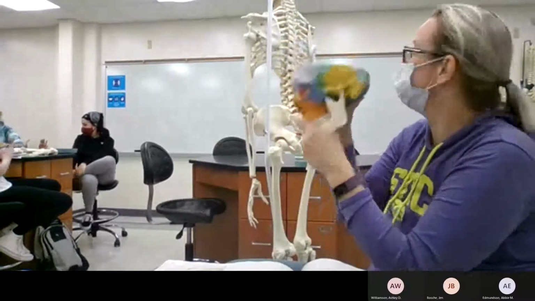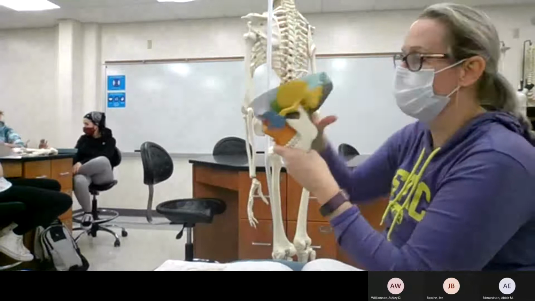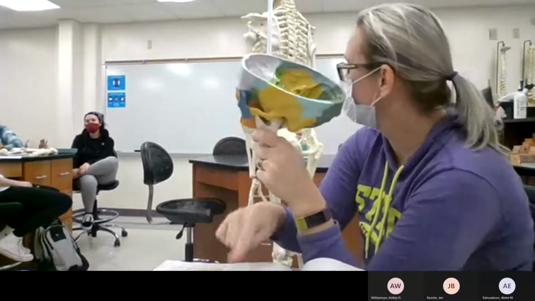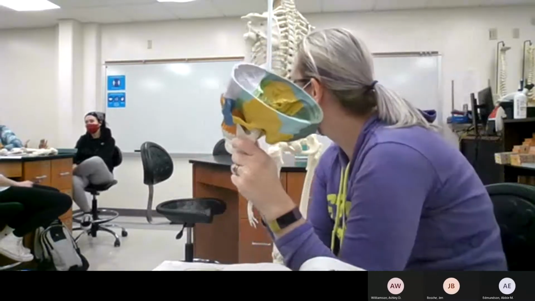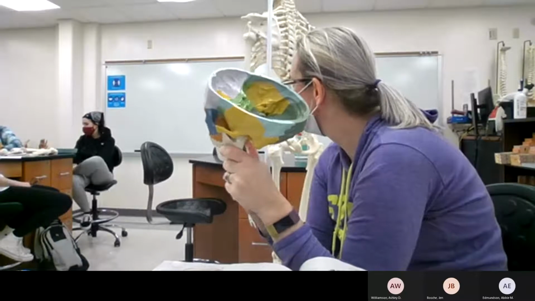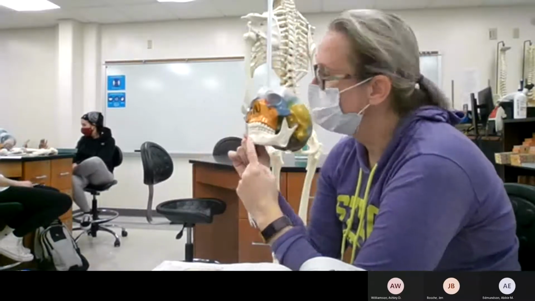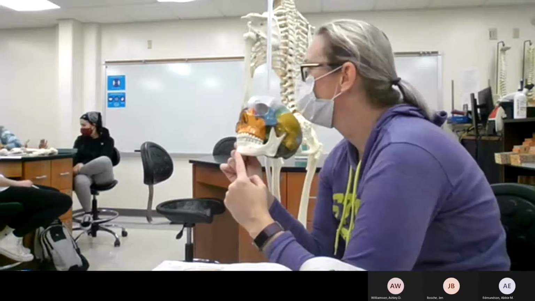Okay, and again, on some of these skulls, the mandible comes off. When you're looking at the mandible, there are more things listed in the picture than are listed in the lab manual, so you want to go with the lab manual. Okay, so we know that, what's the chin called?